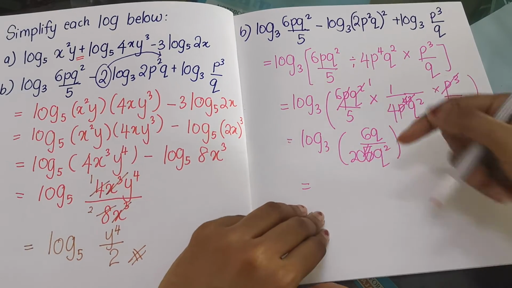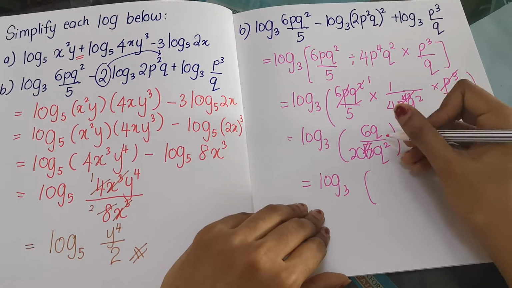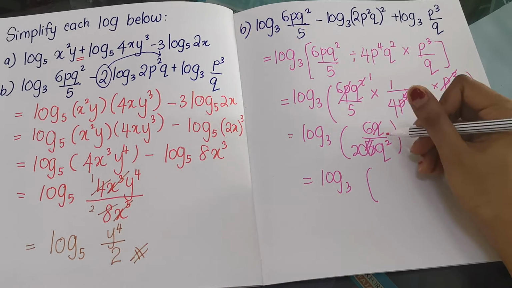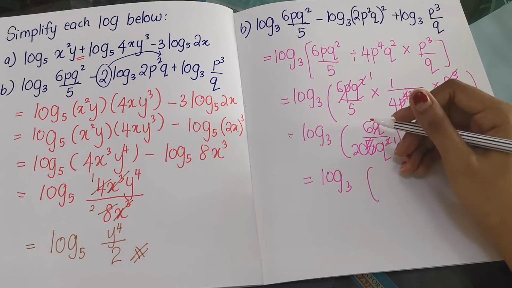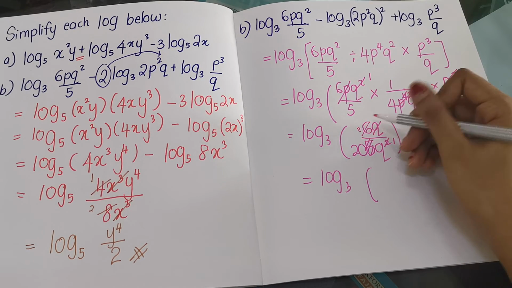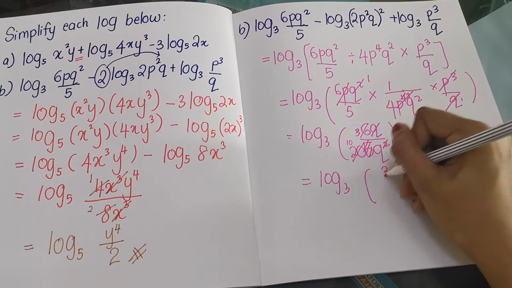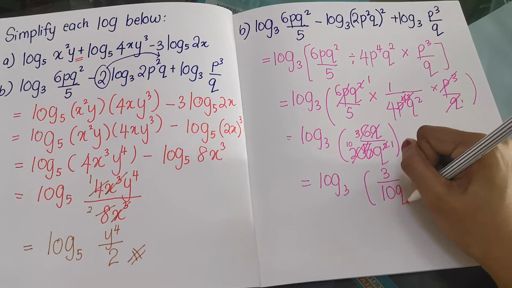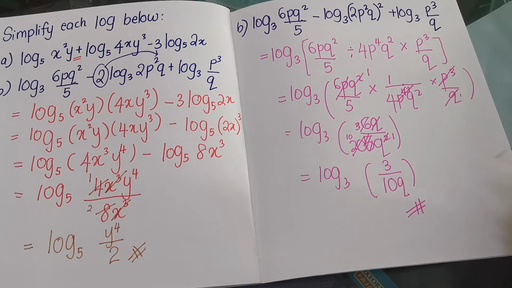From here we simplify this, so q has been eliminated in the numerator, and in the denominator q is left to the power of 1. The 6 we can always divide by 3, and the 20 we divide by 2, so here will be 3, here will be 10, so the answer will be 3 over 10q. So our final answer will be this.